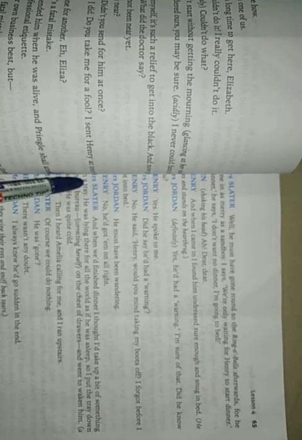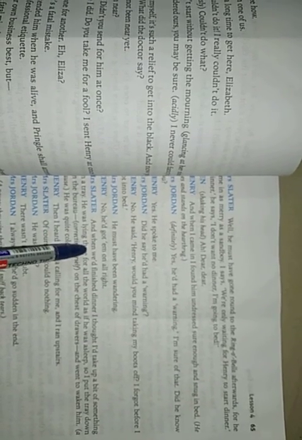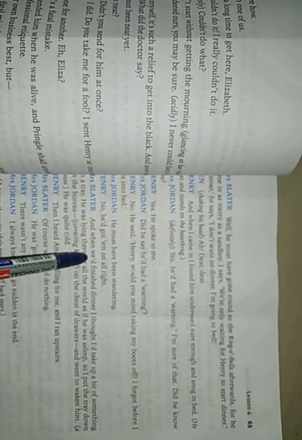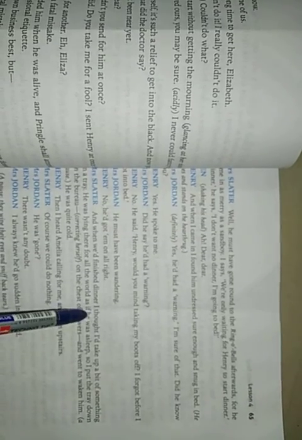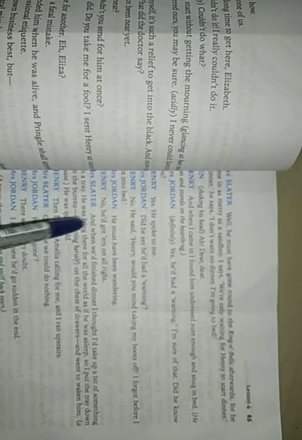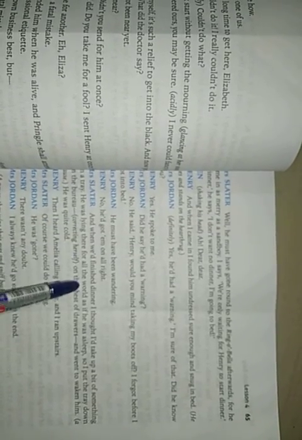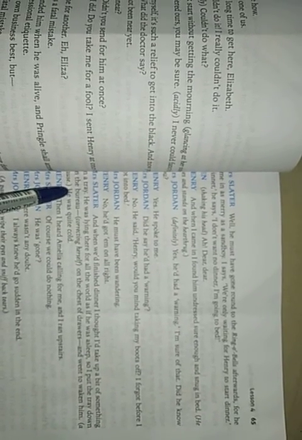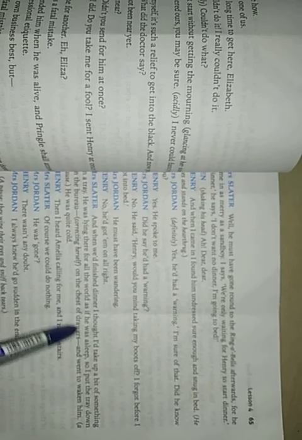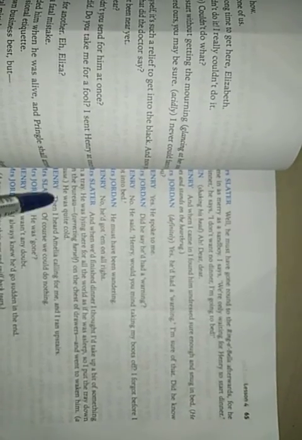Mrs. Slater: And when we had finished dinner, I thought I would take up a bit of something on a tray. He was lying there for all the world as if he was asleep. So I put the tray down on the chest of drawers, and went to waken him. He was quite cold.